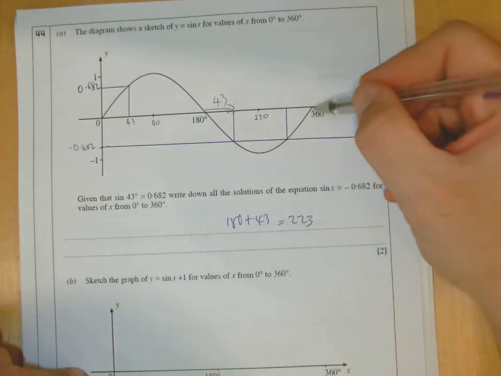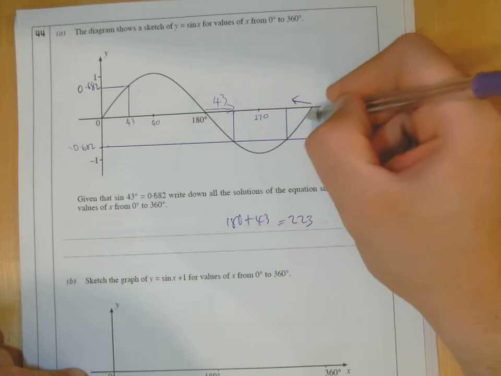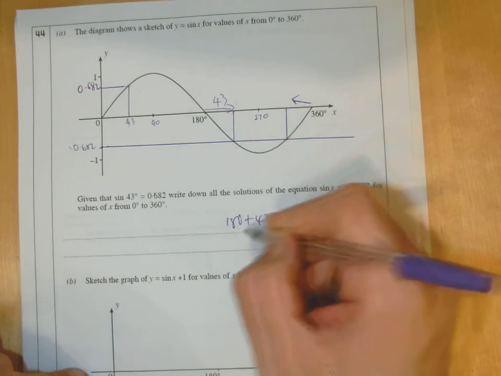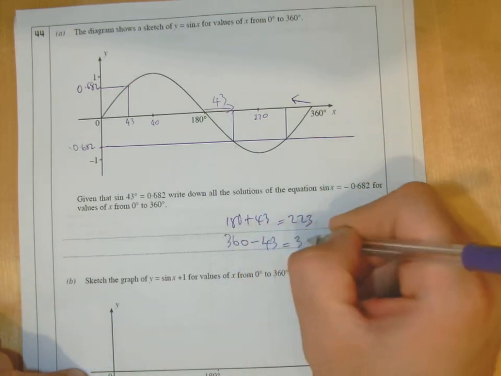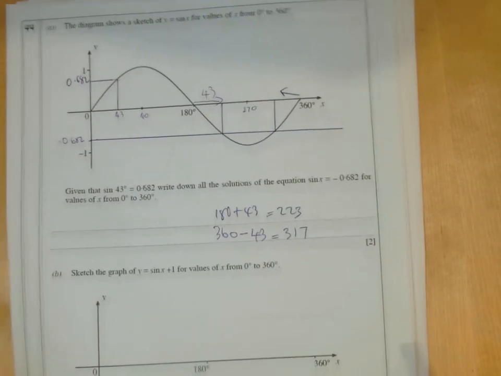The same here, right? But you're going backwards this time. You start at 0 here, but you go down to a depth of 0.682. You're going back 43. So there'll be 360 take away 43, which is 317? I think so, yeah. And we're done, right? Those are the two answers there.